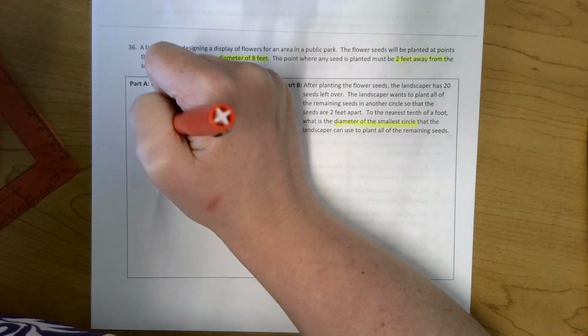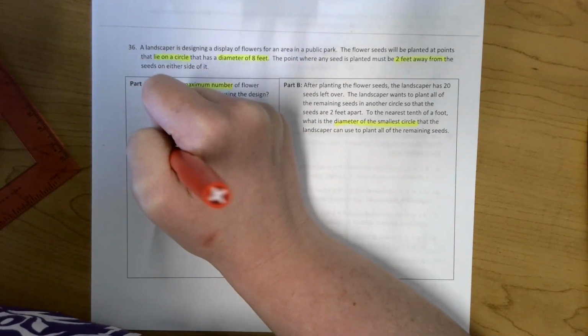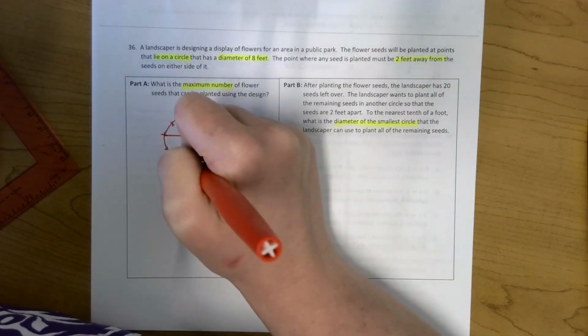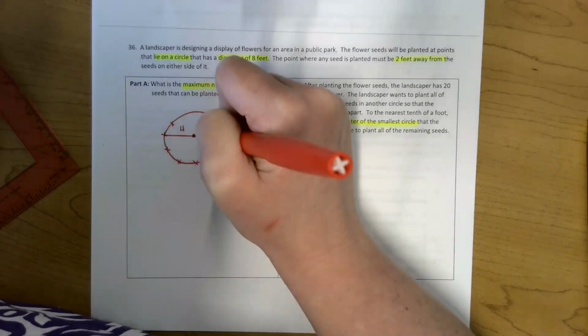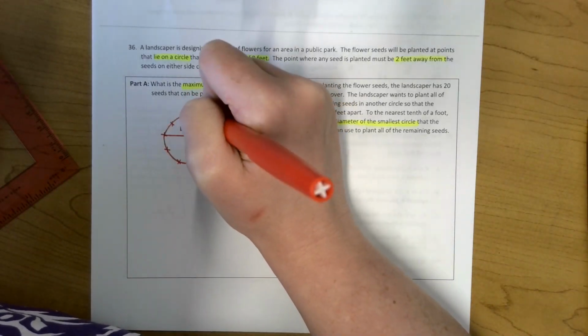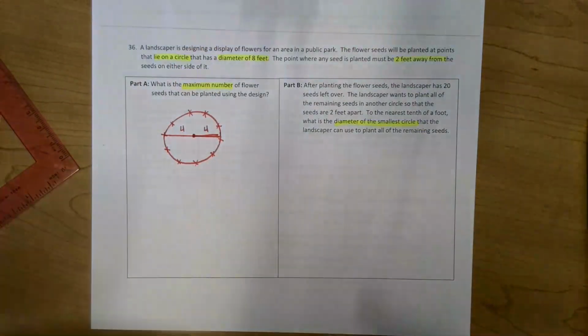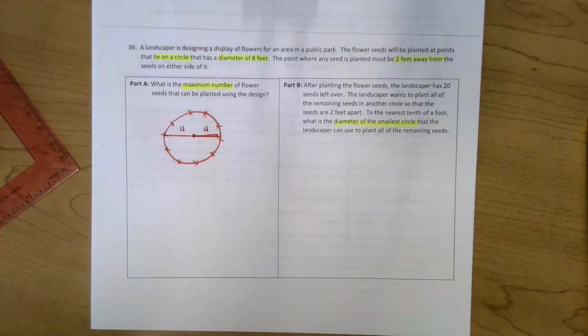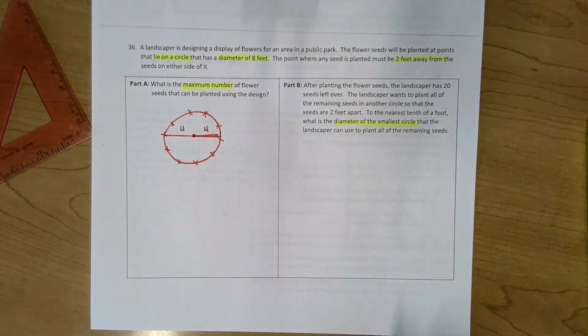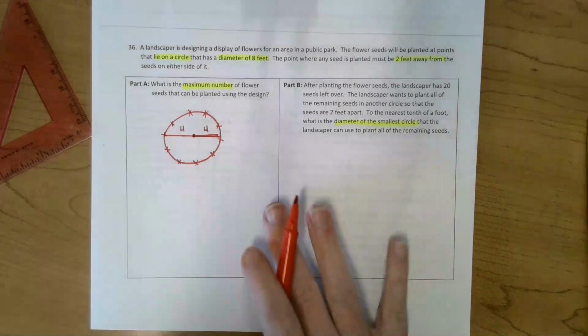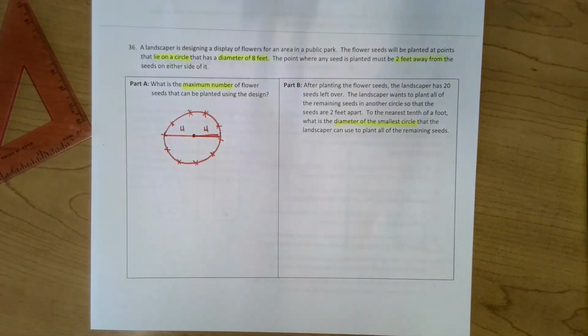And every 2 feet, we want to plant seeds. Or we want 2 feet in between. So maybe not every 2 feet because we might not be able to get it perfect, but we'll see what we can do. Okay, so what is the maximum number of seeds that can be planted using this design?